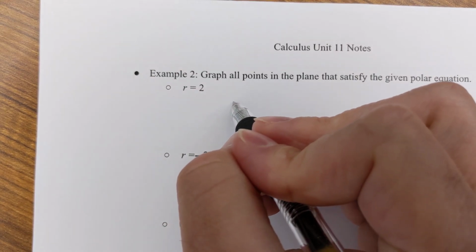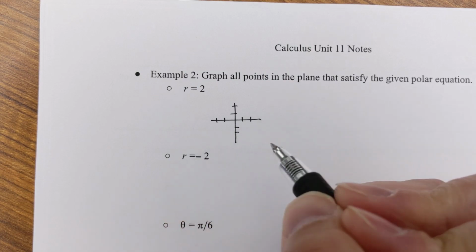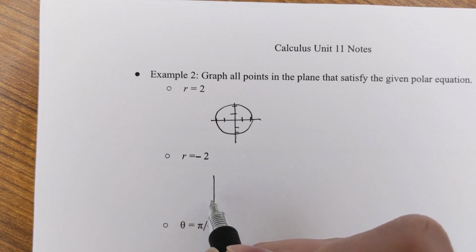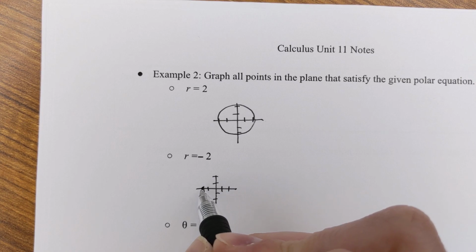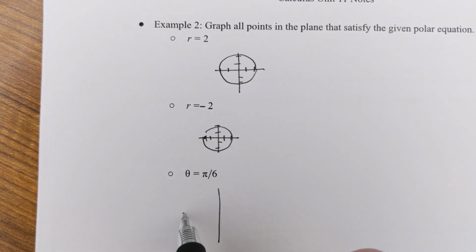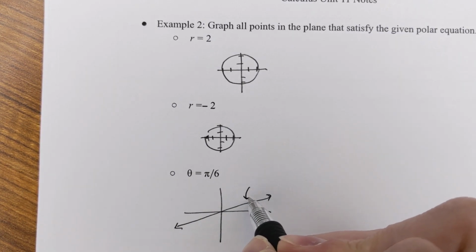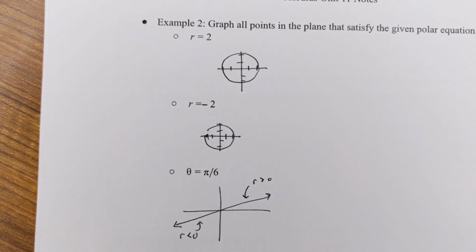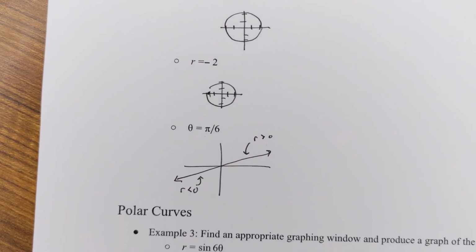So r equals 2. So what this is saying is that it does not matter what our angle is. We are always 2 units from the origin, which actually just draws a circle of radius 2. R equals -2 is actually the exact same thing, except you just start over here. Radius 2. Theta only equations are lines. Pi over 6 is about 30 degrees, so we'll call it like this. So over here, we have the side where r's are positive. Over here, we have the side where r's are negative. Because in this case, we're locked on our angle, but we can be any distance from the origin, which is why we draw a line.